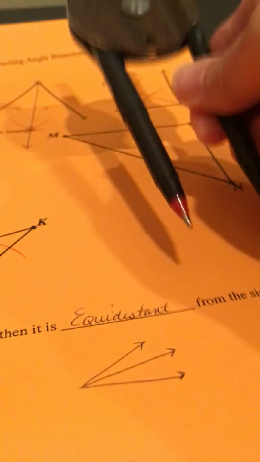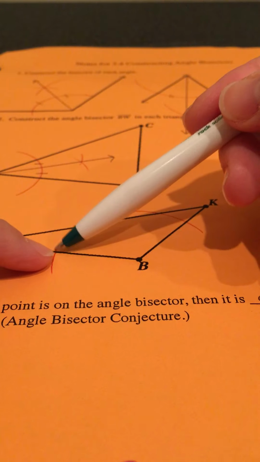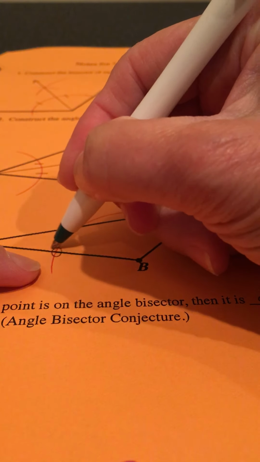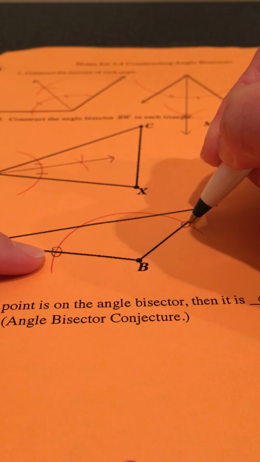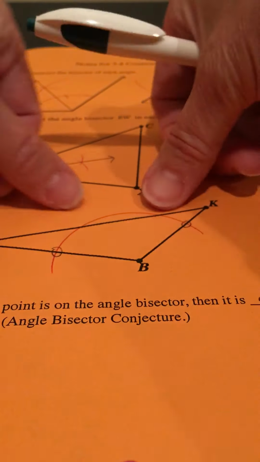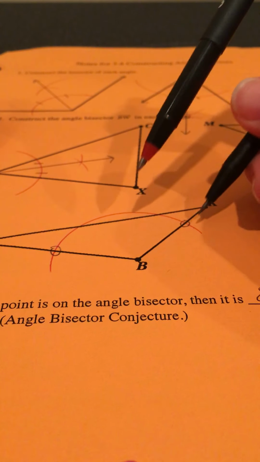Okay, right here, I went through and, whoops, there's actually four intersection points. You've got this one, this one, this one, and this one. But you want the intersection where the arc that you made went through the angle. And I'm looking at angle B. So I'm not interested in where it goes through this opposite side.